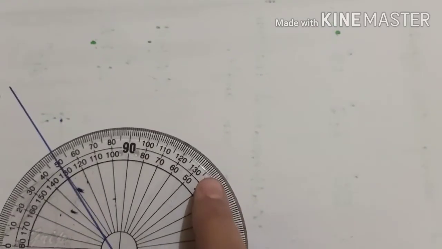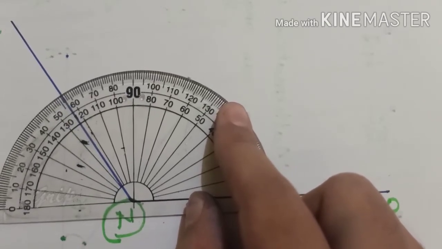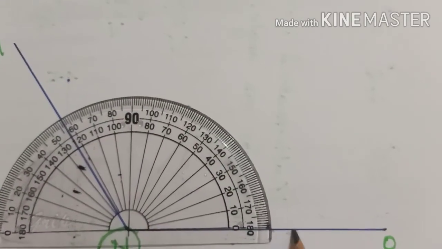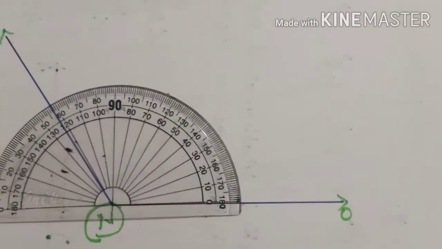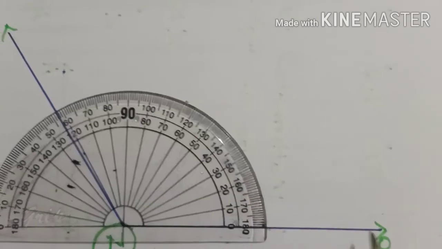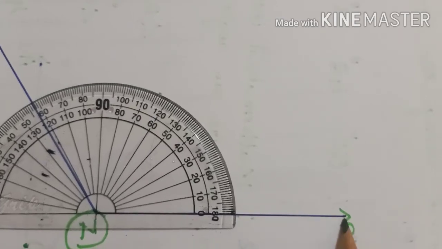Take the protractor. What is the first step? Place the center of the protractor on the vertex, or the common initial point. Can you see? Yes. And see the initial ray. Where is the initial ray? Yes, the initial ray, or the baseline, is pointing towards the right direction.